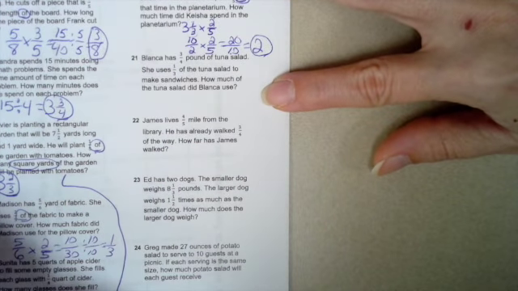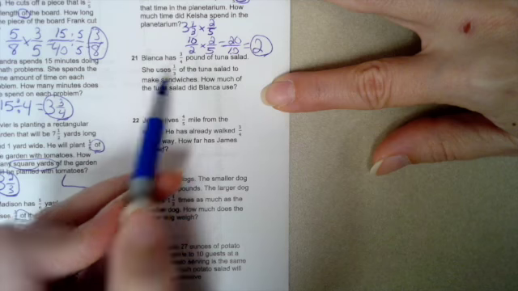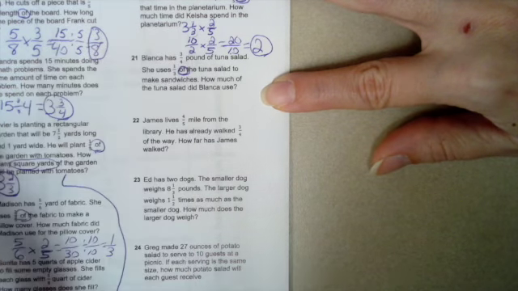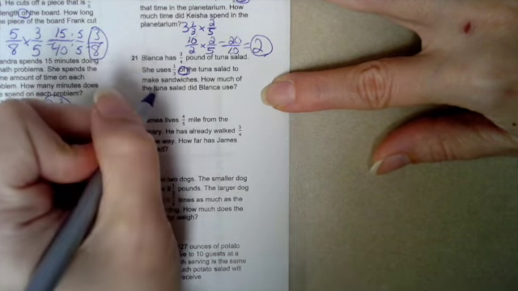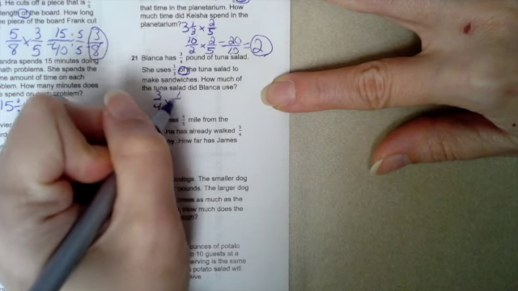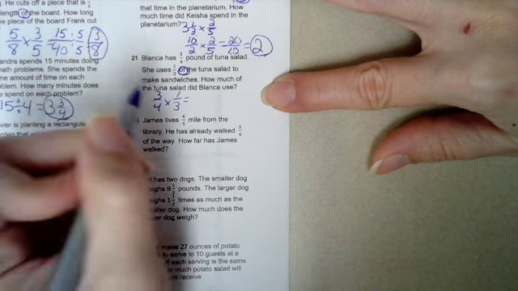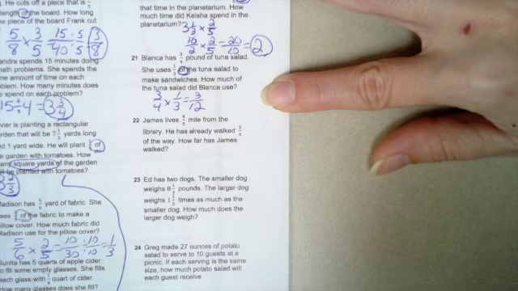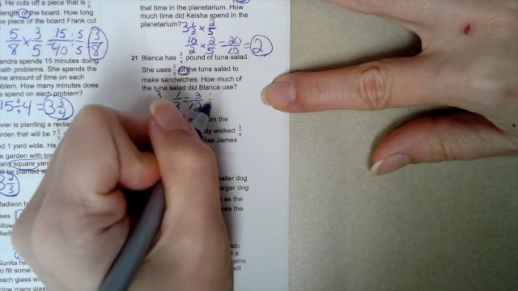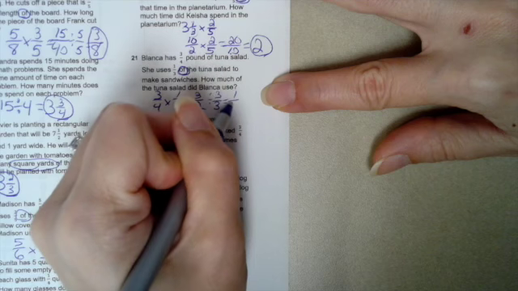Bianca has 3/4 pound of tuna salad. She uses 1/3 of the tuna salad to make sandwiches. That means multiply. 3/4 times 1/3. We go straight across and get 3/12. But that does simplify if we divide them both by 3, 3/12 to 1/4.